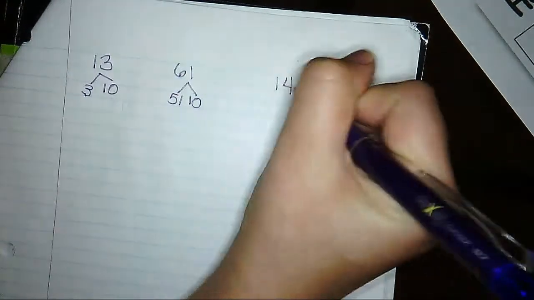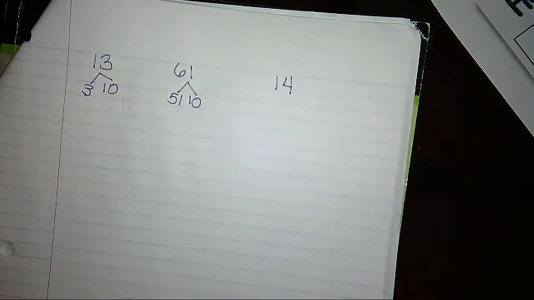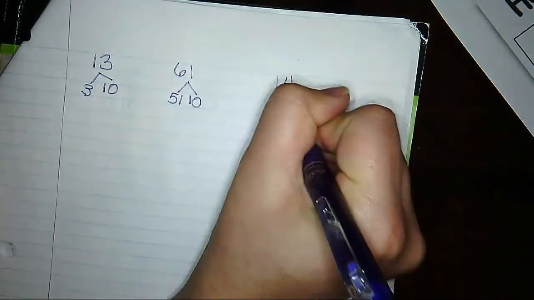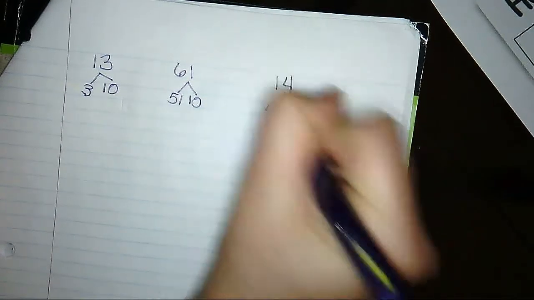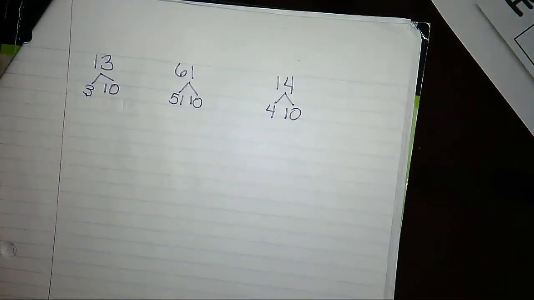Let's take out 10 from the number 14, and 10 seconds. Here's what you should have: 10 on one side, 4 on the other side. Great job.